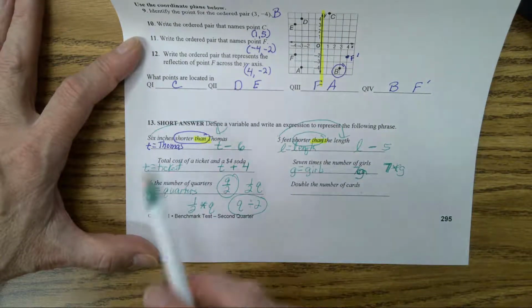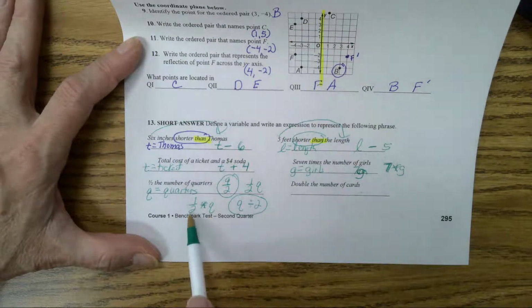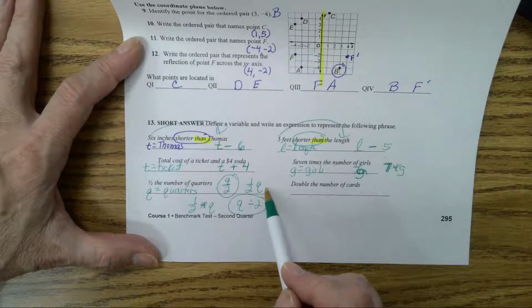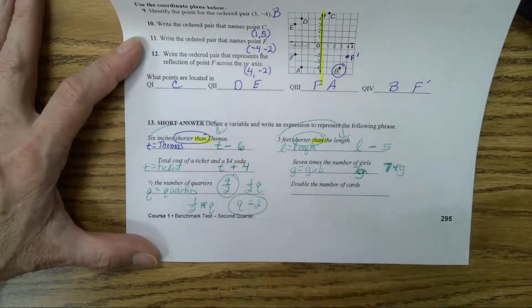I don't know how to key. Did any of you try to key it in this way on your test yesterday? All right. Did any of you try to do it this way? Did you do it this way and this way? That's the easiest way to key it in.